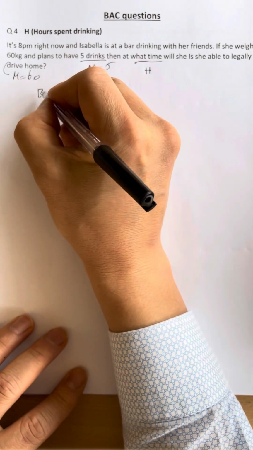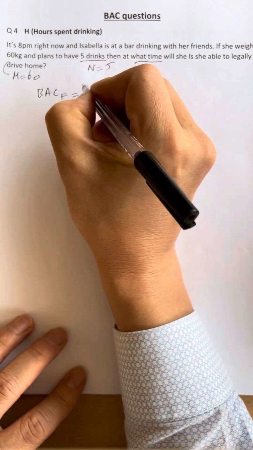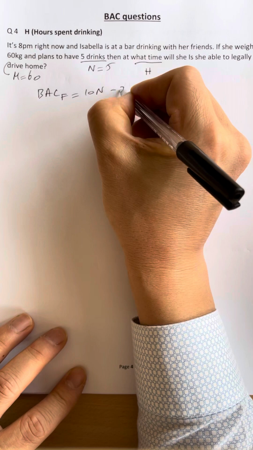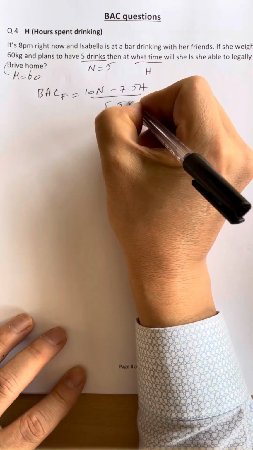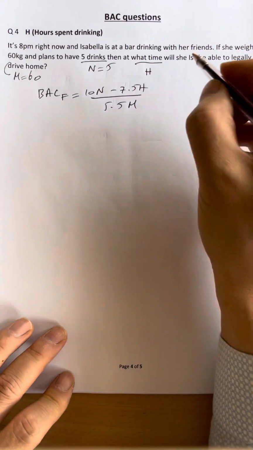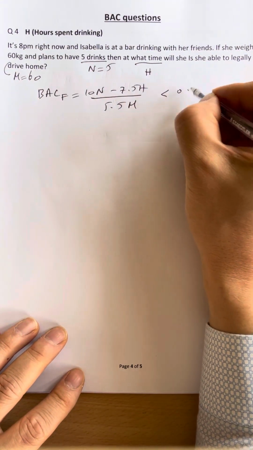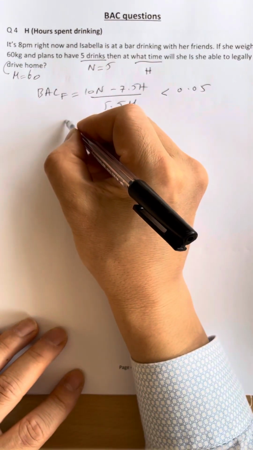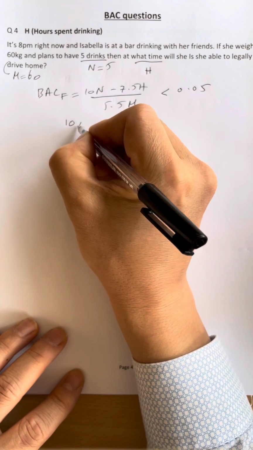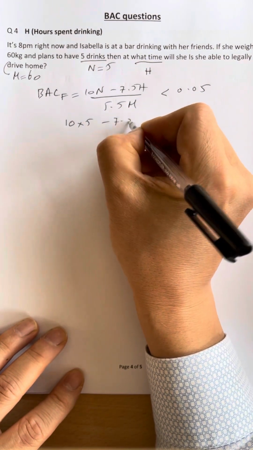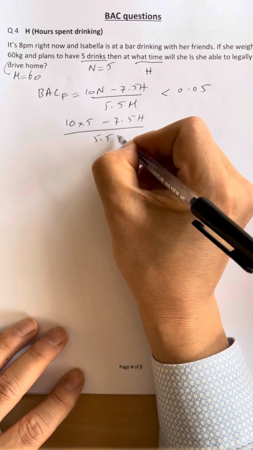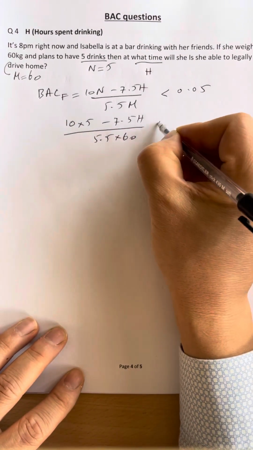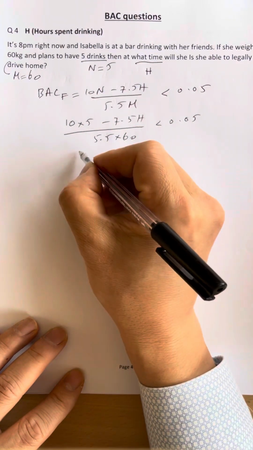But first you quote the formula, BAC female equals (10N minus 7.5H) divided by 5.5M, and that has to be less than 0.05. So it's 10 times 5 minus 7.5H divided by 5.5 times 60 is less than 0.05.